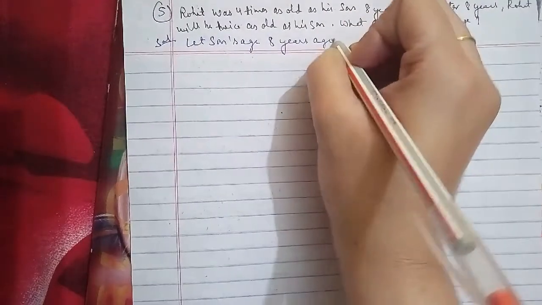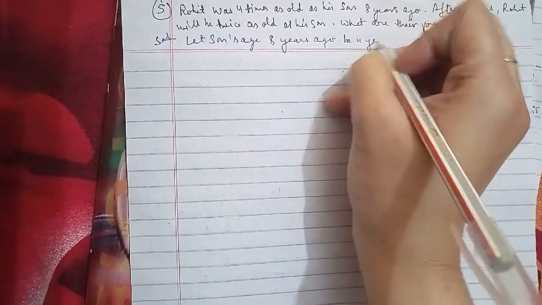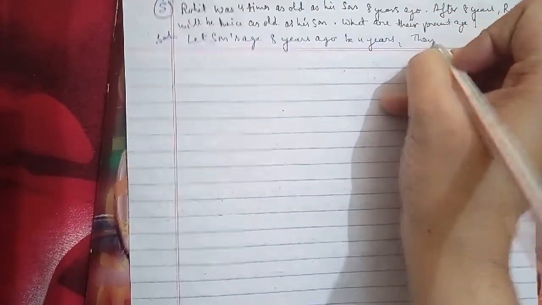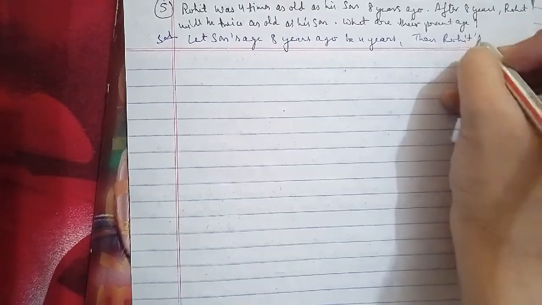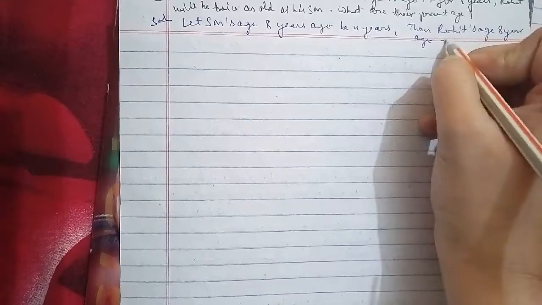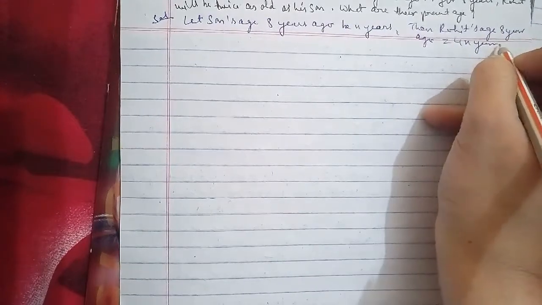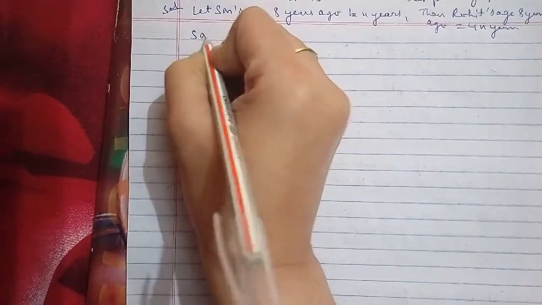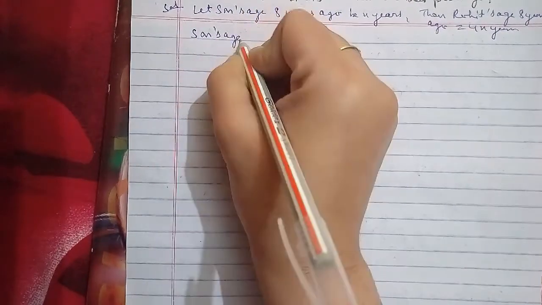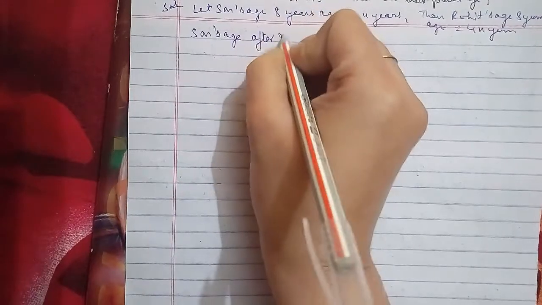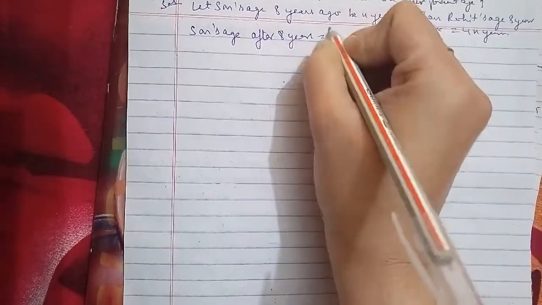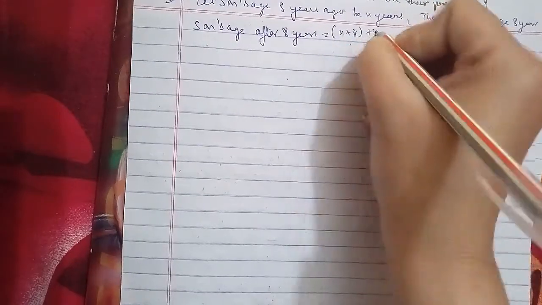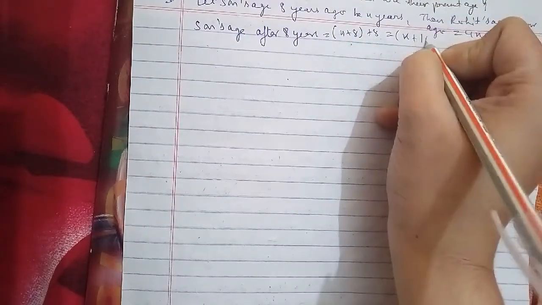Now son's age after 8 years equals x plus 8 plus 8 equals x plus 16 years. Rohit's age after 8 years, that is 4x plus 8 plus 8, equals 4x plus 16 years.